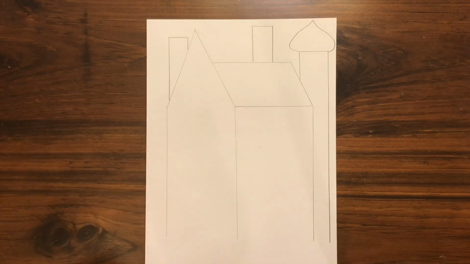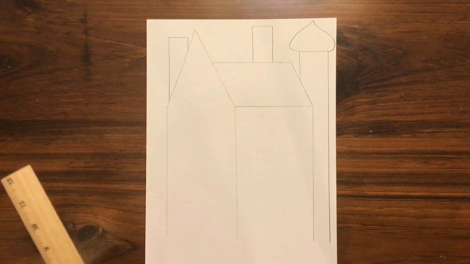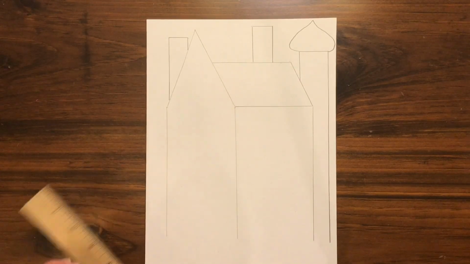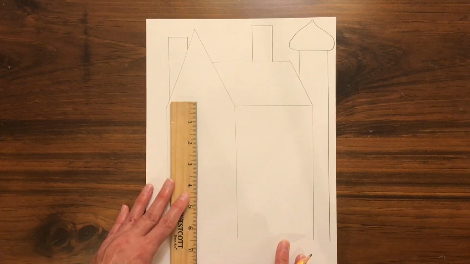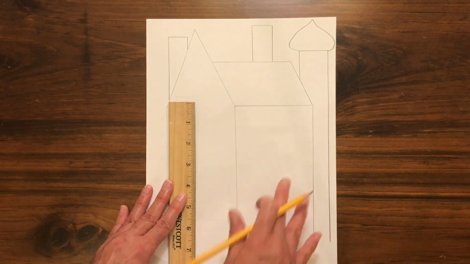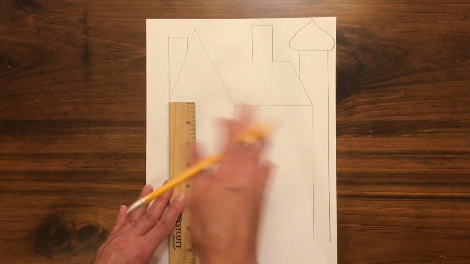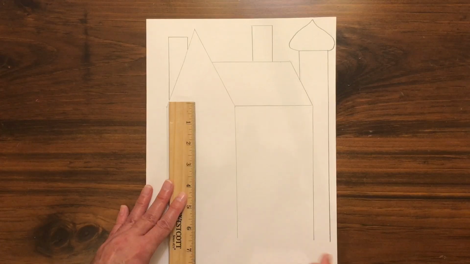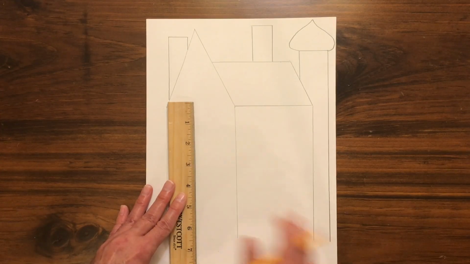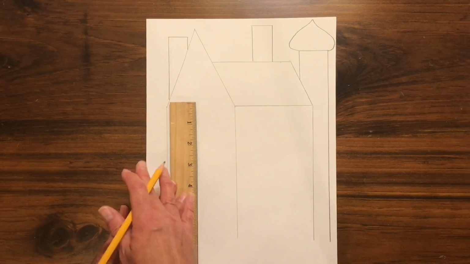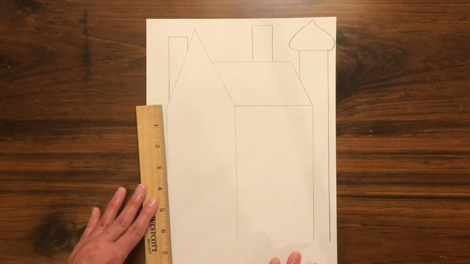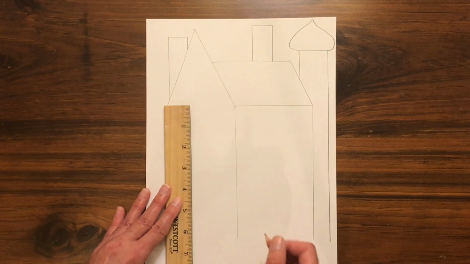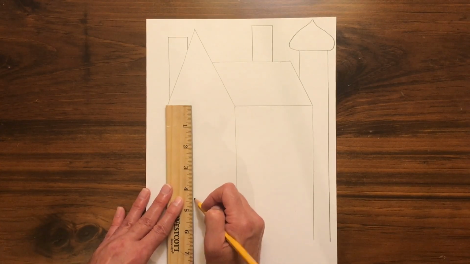Then I think I'll add my front door. And again, you can put your door anywhere you want. You can add your gable anywhere you want. You can add your tower, if you want a tower, anywhere you want on the corner of the house. Maybe it's on this side. But I'm going to add a door right about here.